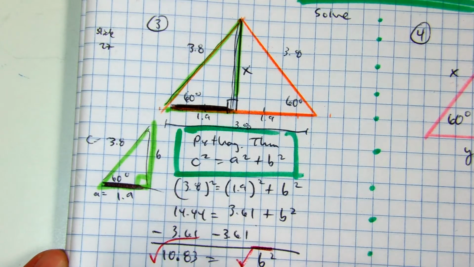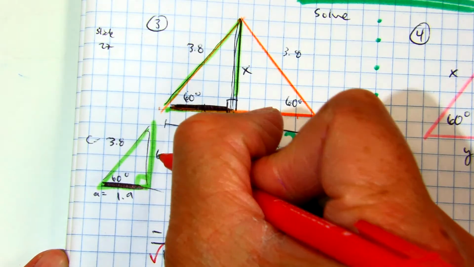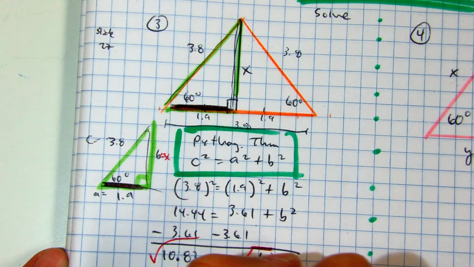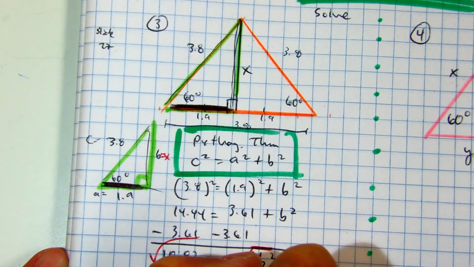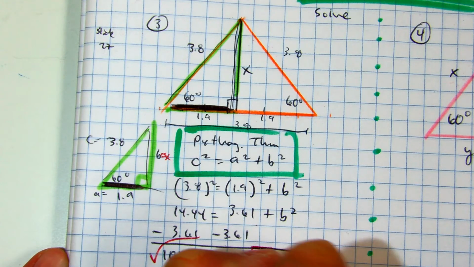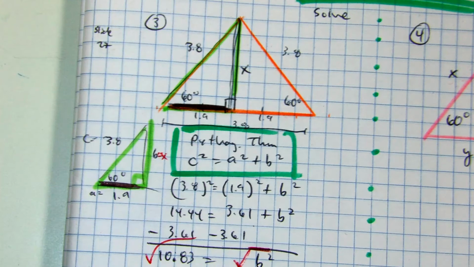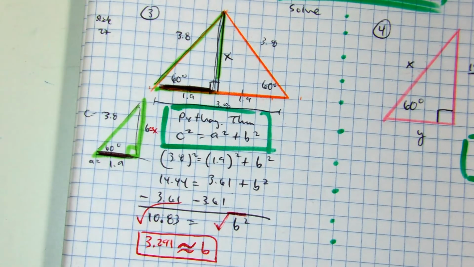Remember, you're only taking the positive values because x represents a distance. And I get approximately 3.291. Oh no, a decimal. I wonder if I can show you guys the shortcut.